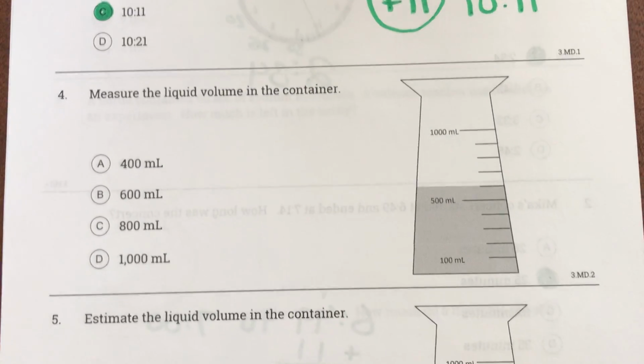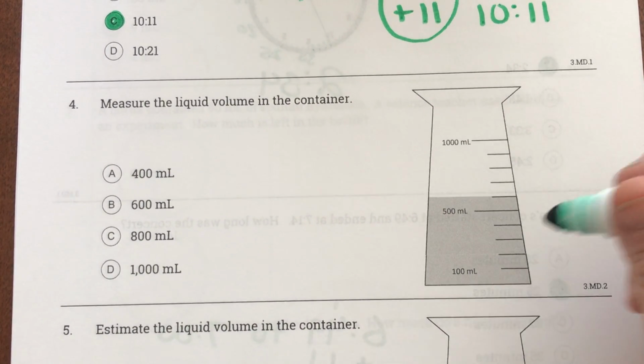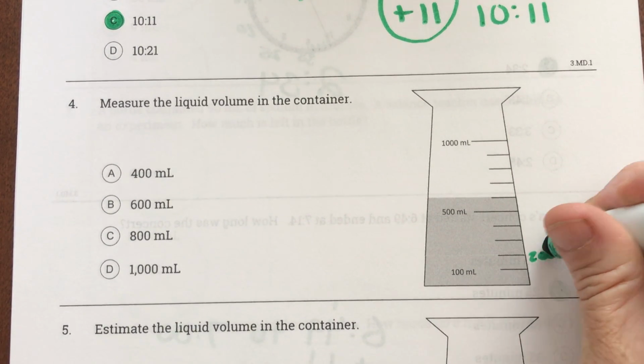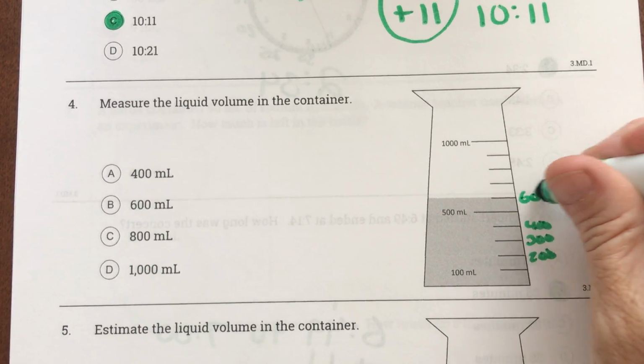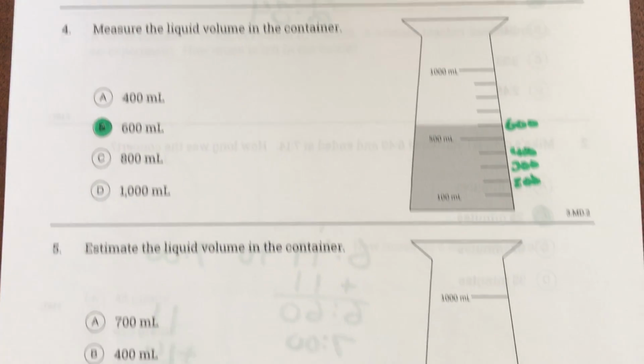Okay, let's look at number 4. Number 4 says measure the liquid volume in the container. It looks like they were counting by hundreds because that would be 200, 300, 400, 500, and 600. So I'm going to say 600 milliliters.